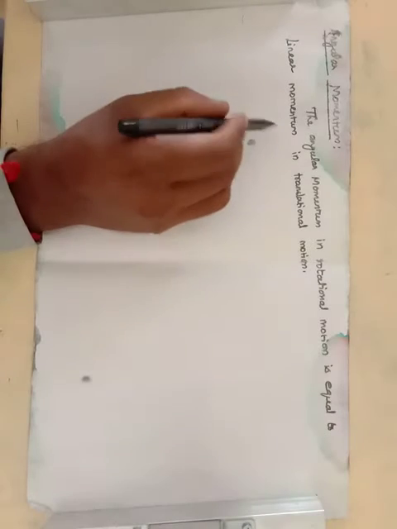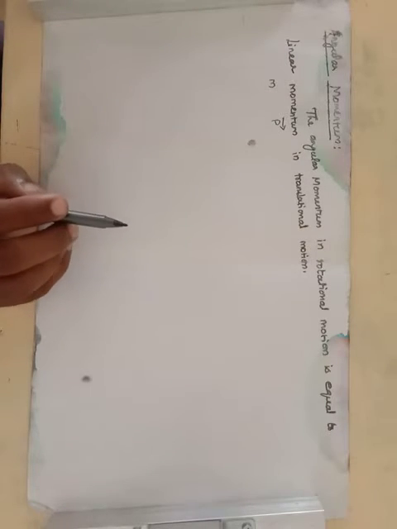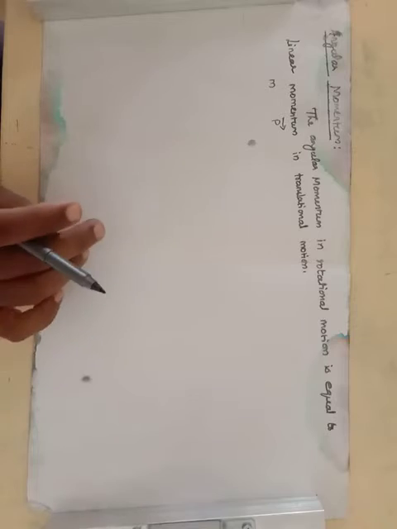That point mass is m and it has a linear momentum p vector. It has a linear momentum, which means it has a velocity v.